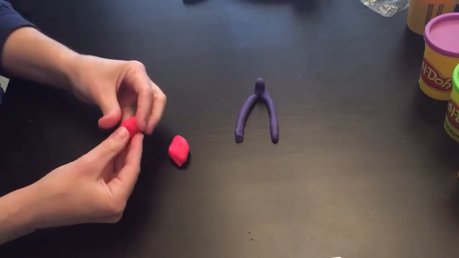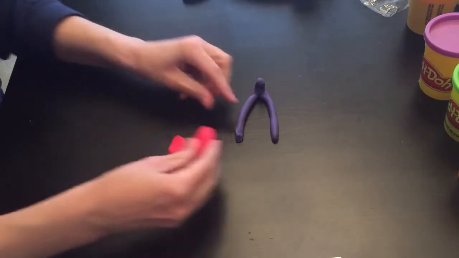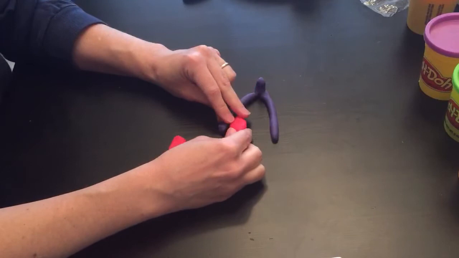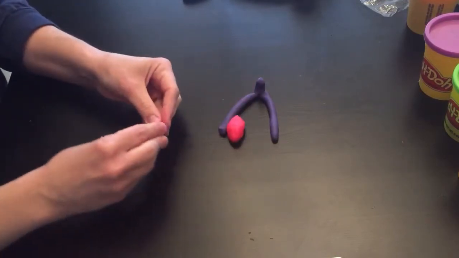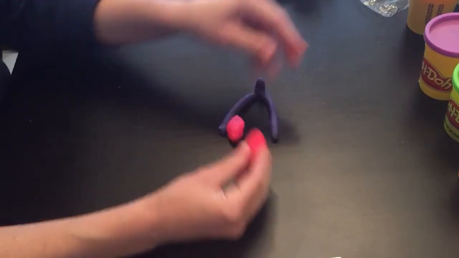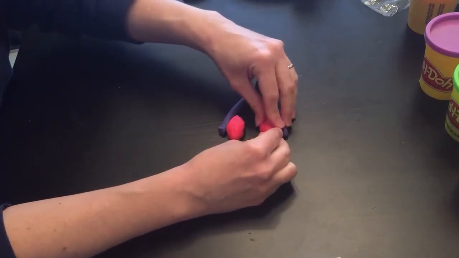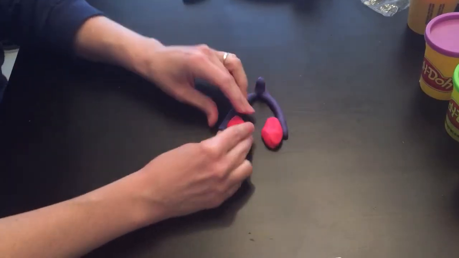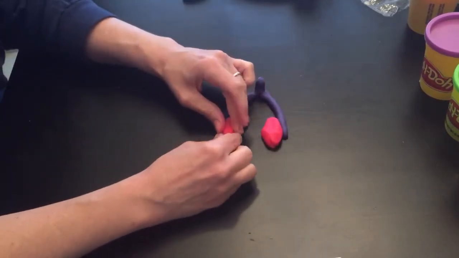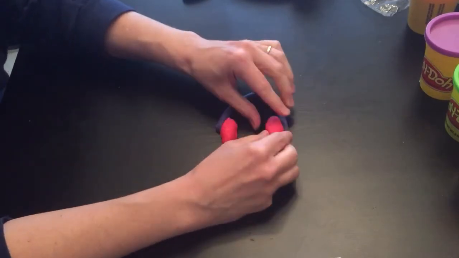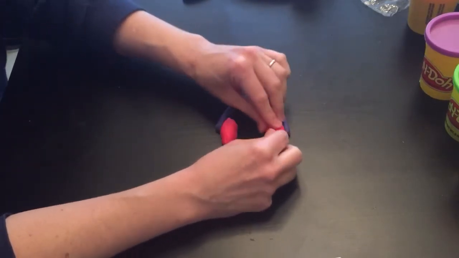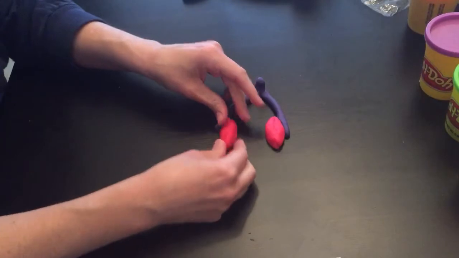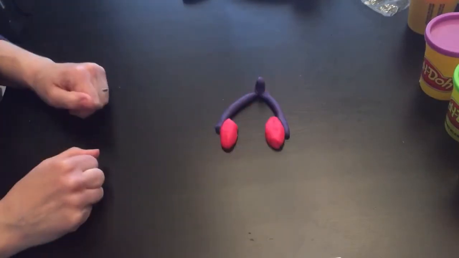So we have two vestibular bulbs located on each side, just like this. Mine are a little large, but that's okay. They're also composed of erectile tissue, so they will engorge with blood and thicken and enlarge with arousal.